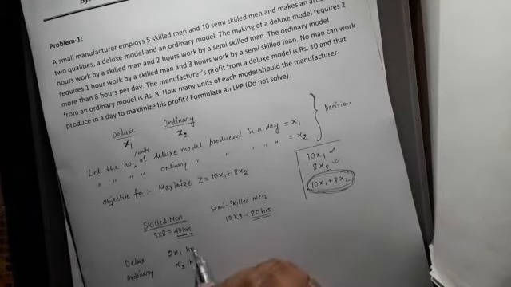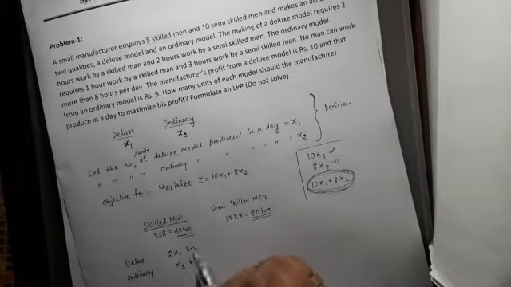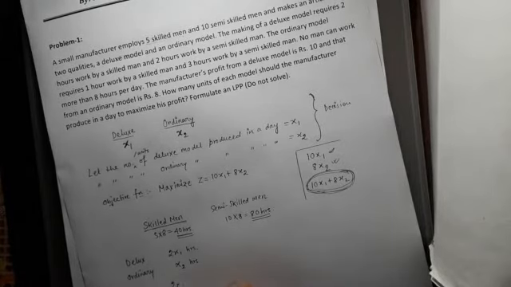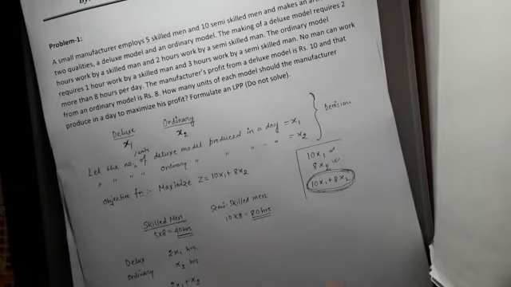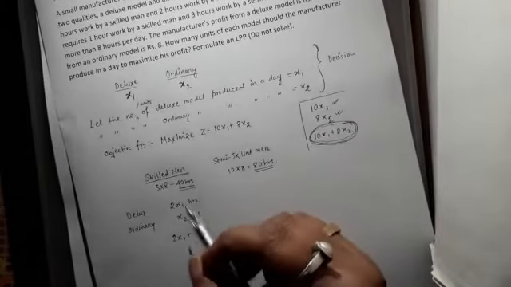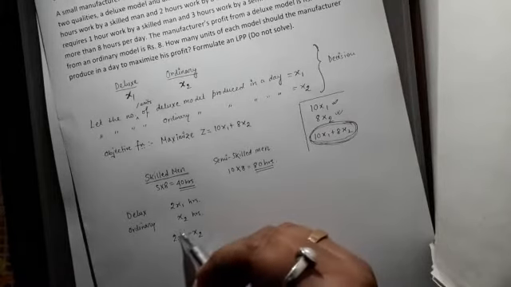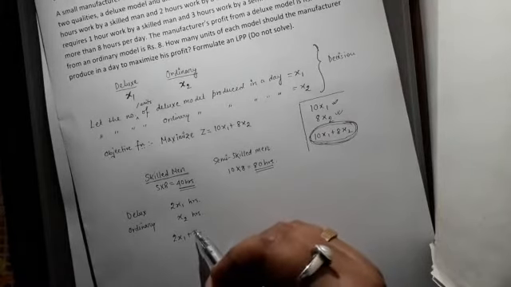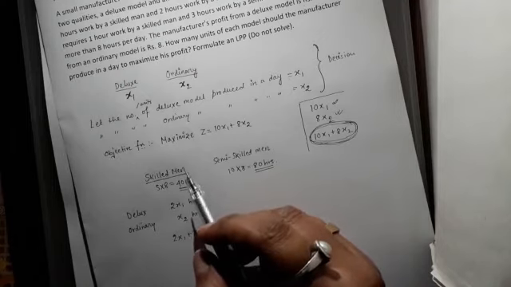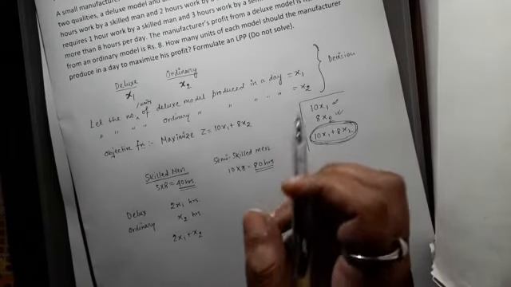So this is the total amount of time that should be given by the skilled man: 2x1 plus x2. 2x1 plus x2 is the total amount of time that should be given by skilled men to produce x1 units of the deluxe model and x2 units of the ordinary model.